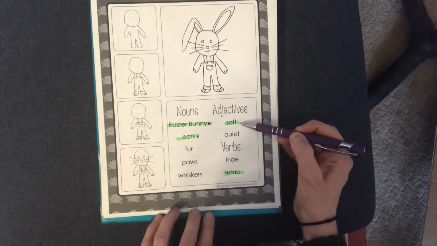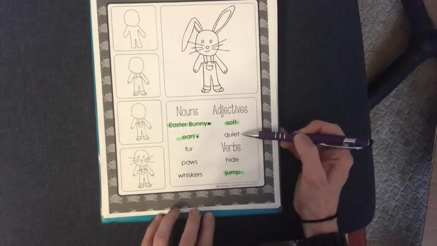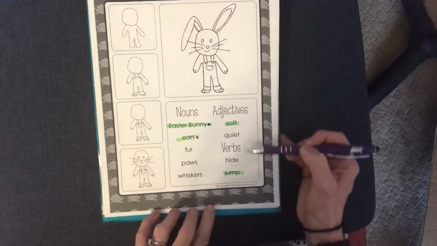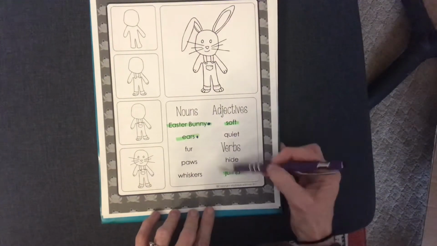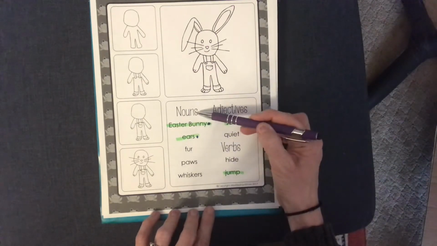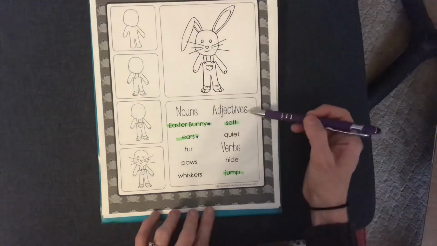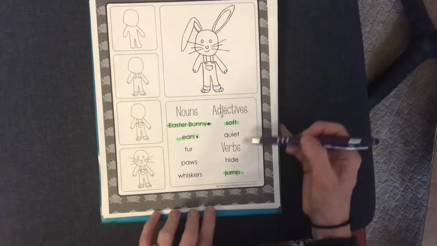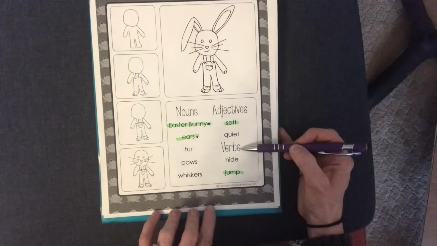Soft describes how something feels. Quiet describes how something sounds. But verbs tell us what someone or something is doing. So nouns: people, places, and things. Adjectives are describing words. They're interesting words. And verbs are action words.